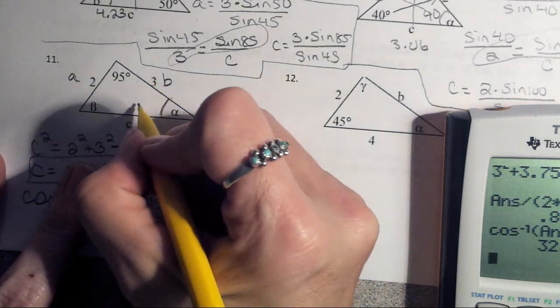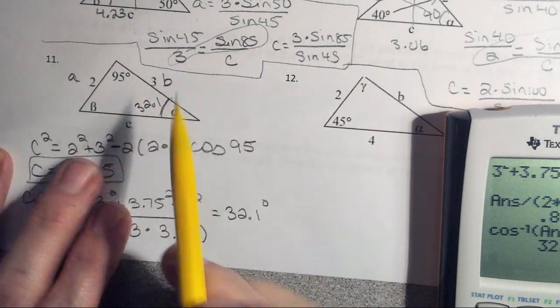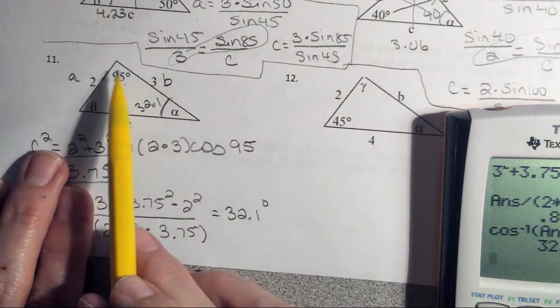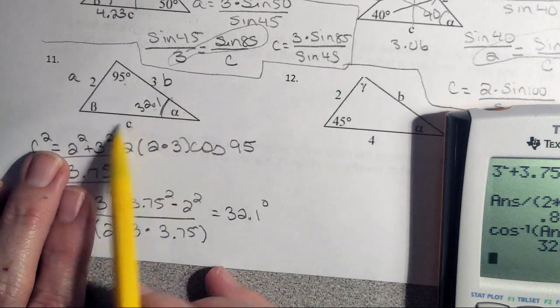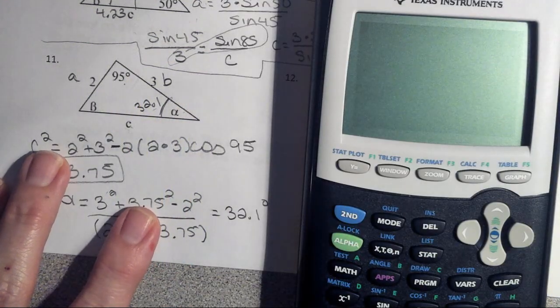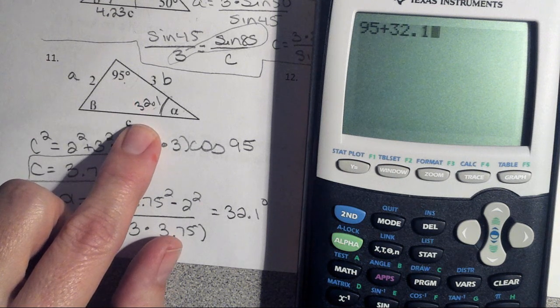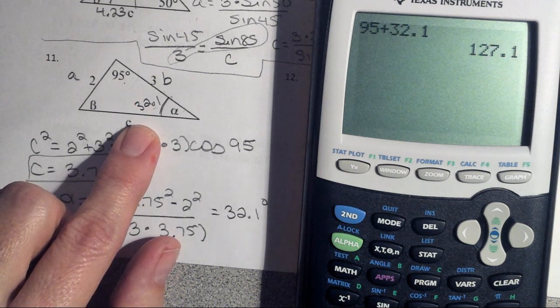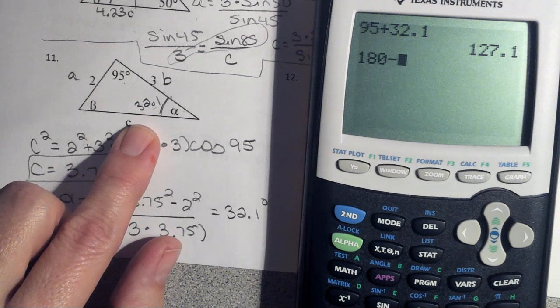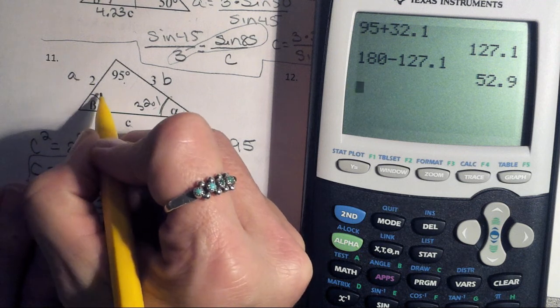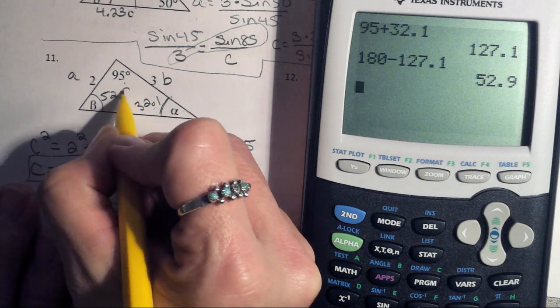So now I know this is 32.1. The top angle was 95. So I just need to add these two together and subtract it from 180. So I've got 95 plus 32.1, which gives me 127.1. And I'm going to subtract that from 180 and find out my missing angle beta is 52.9.